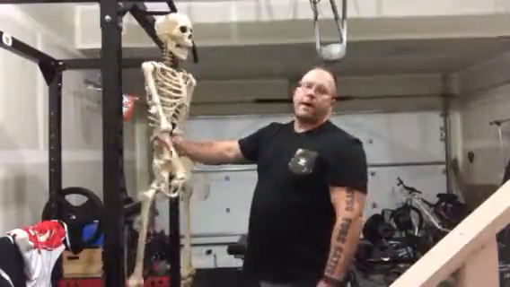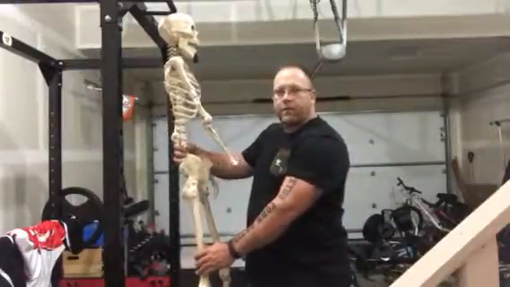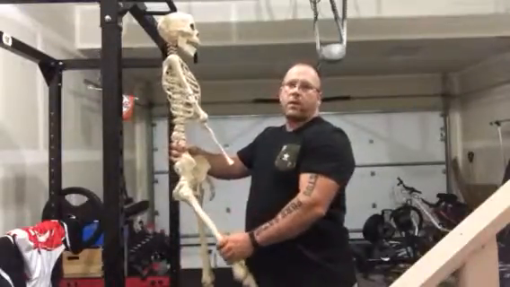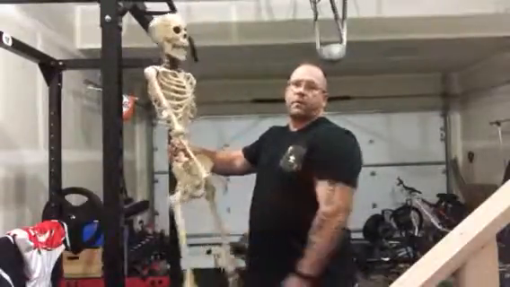When we talk about movement patterns of the superficial front line, obviously we can have hip flexion and we can have trunk flexion. Didn't really work as well as I wanted.